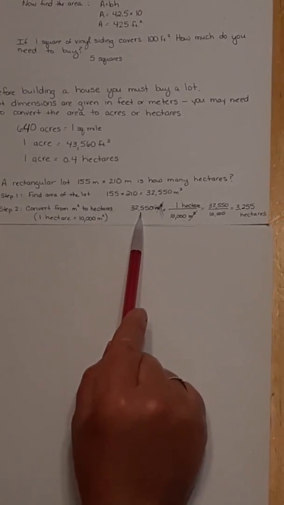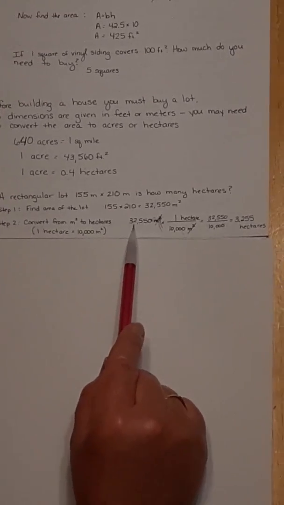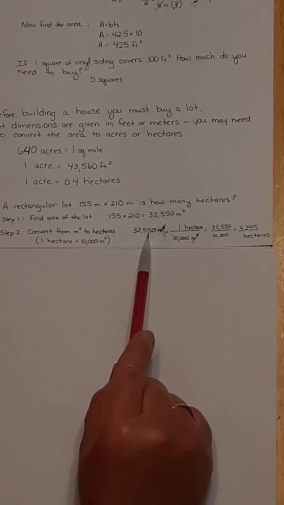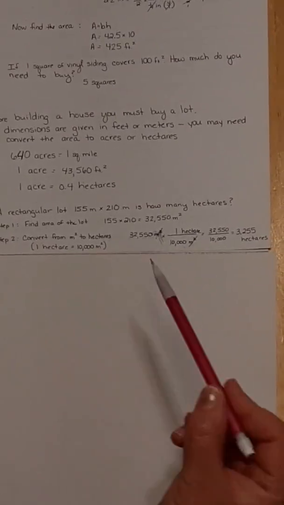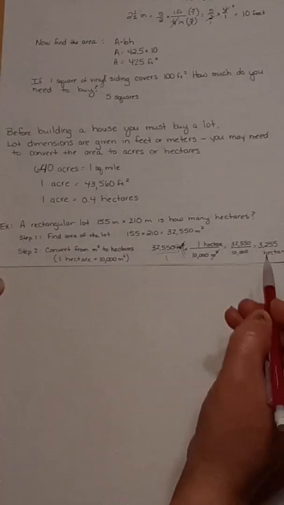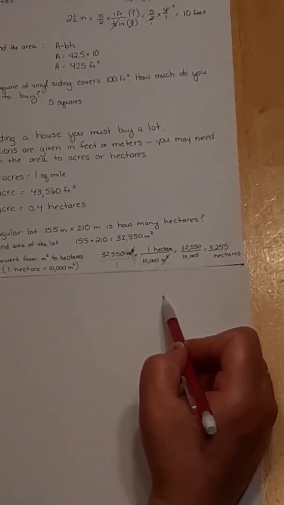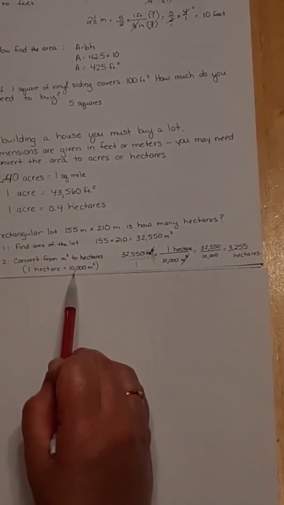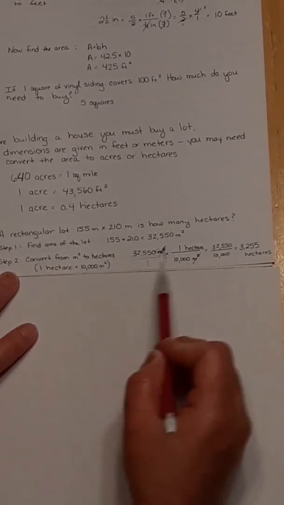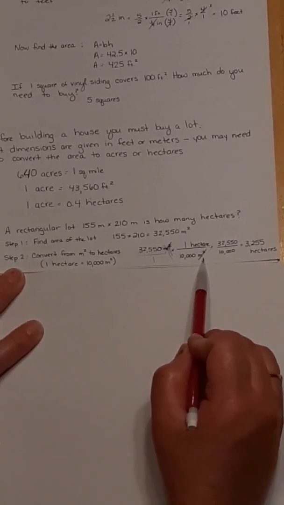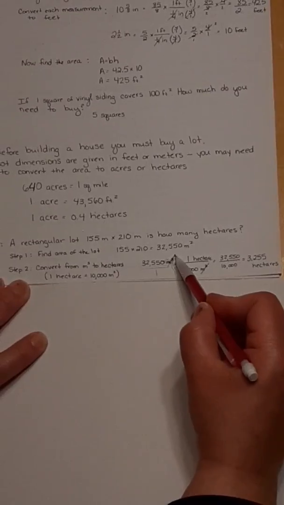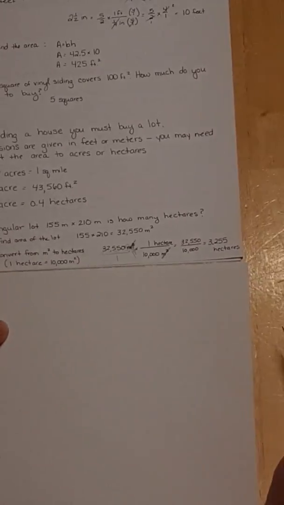So with our normal dimensional analysis, we're going to put our number in the numerator. Technically this is all over 1 here. Now we're going to multiply by our conversion factor, and our conversion factor is what they gave us here. I know I need to put the 10,000 meters squared in the bottom so that my meters can cancel each other out.